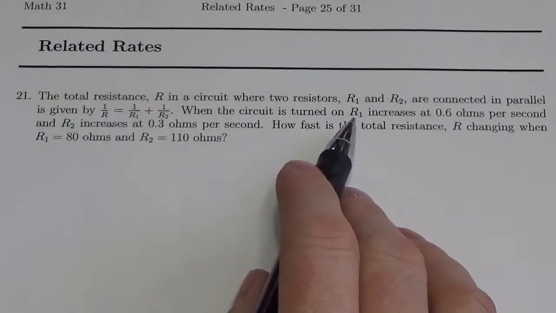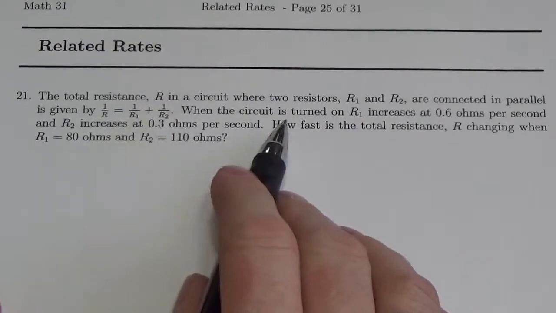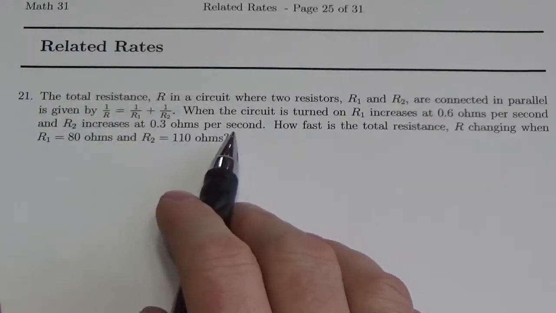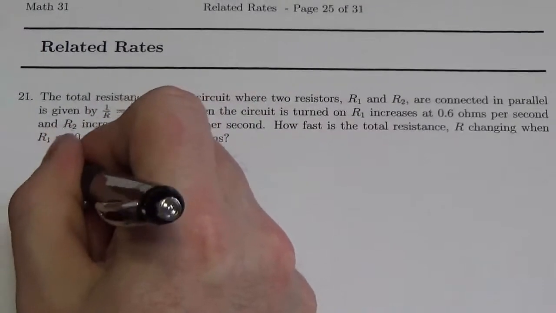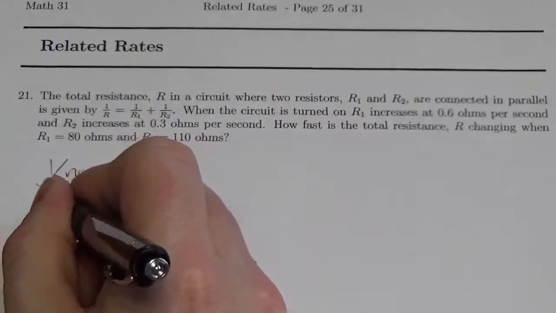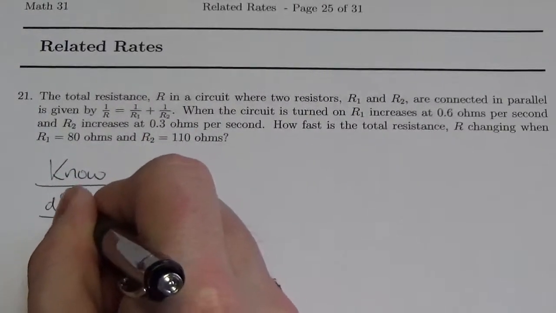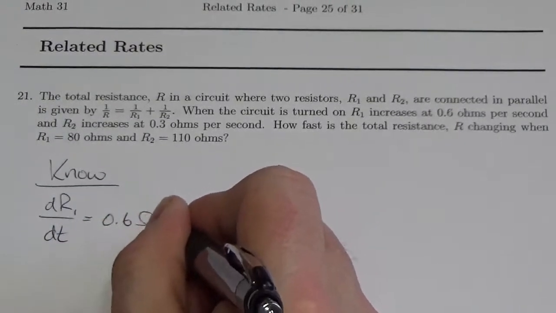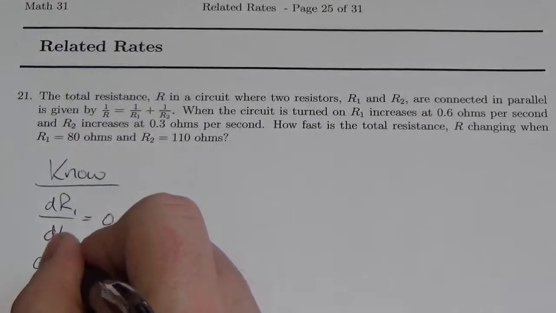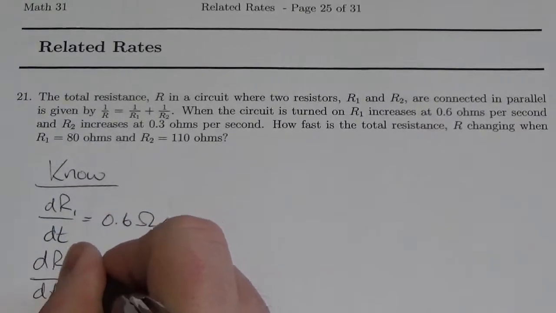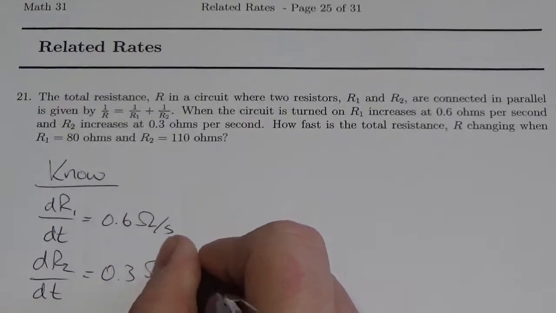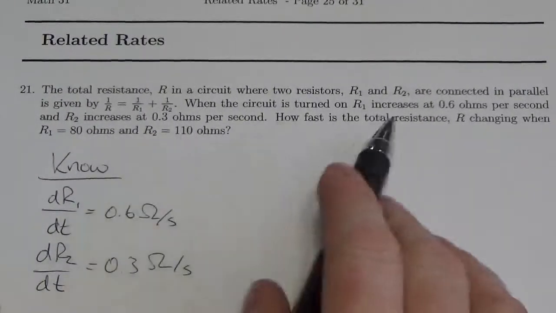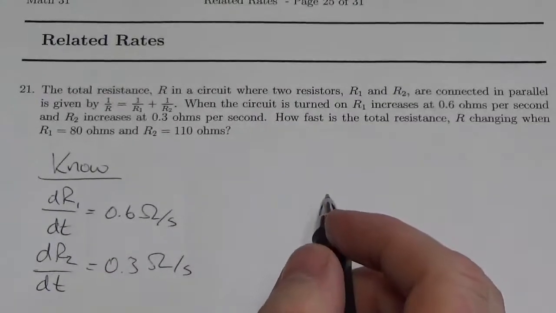When the circuit is turned on, the resistance at R1 increases at 0.6 ohms per second and R2 increases at 0.3 ohms per second. Okay, so what do we know right now? Well, we know that dR1 by dt is going to be 0.6 ohms per second, and we know that dR2 by dt is going to equal 0.3 ohms per second. Now, let's just make sure, yeah, they're both increasing. I just want to make sure I didn't miss a negative in there somewhere.